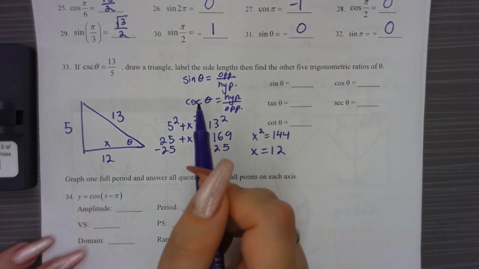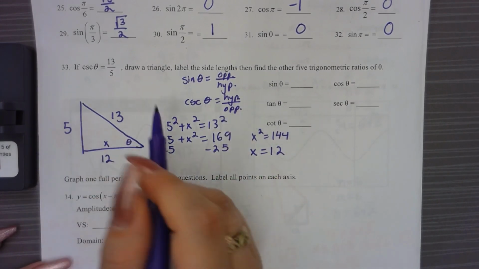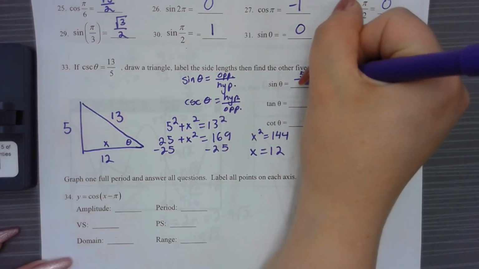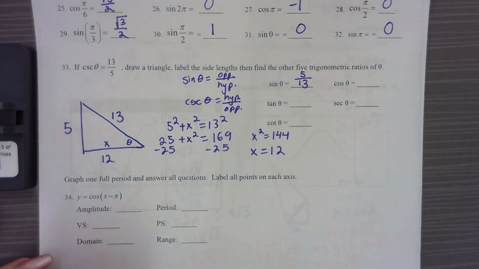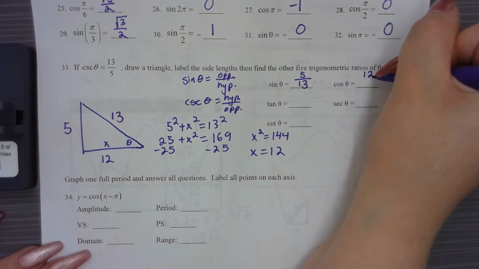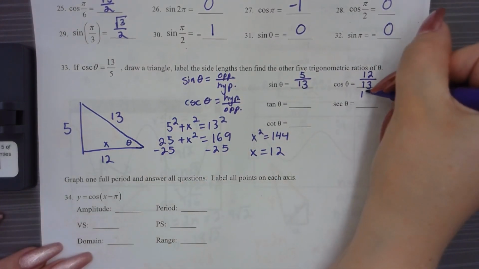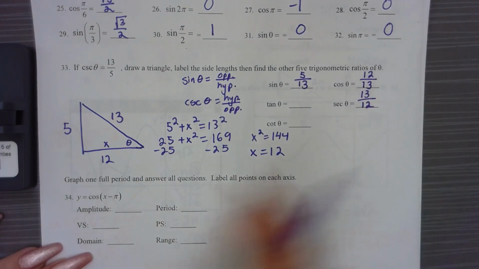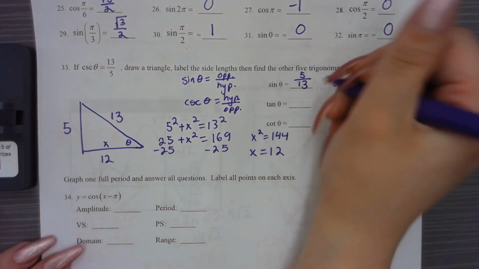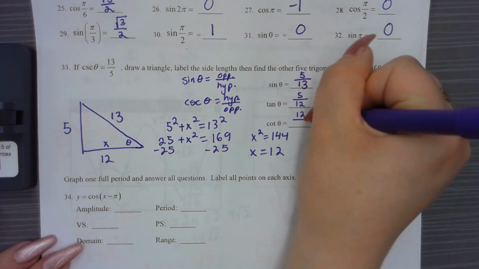So now we can find our other trig ratios. Sine and cosecant are opposites of one another, so even without doing this, we should hopefully at least be able to get sine, because it would be 5 over 13. Cosine is the adjacent over the hypotenuse, so that's going to be 12 over 13. Secant is the flip version of cosine, so that one would be 13 over 12, or the hypotenuse over the adjacent. Tangent is the opposite over the adjacent. And cotangent is the adjacent over the opposite.